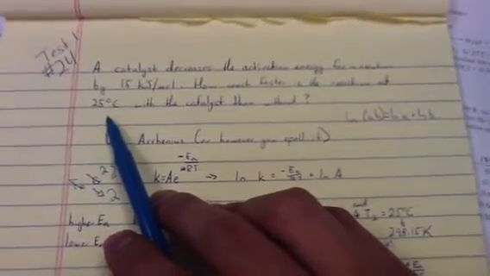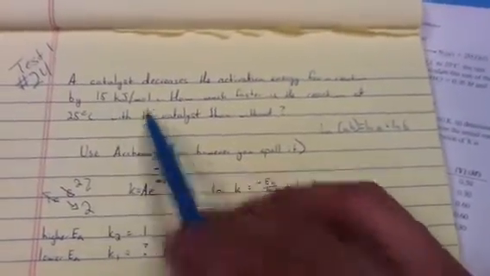But I have to mention here, I have a constant temperature. No matter what, the reaction is at 25 degrees Celsius, which is 298.15 Kelvin. The other constant I have here is the change in activation energy, so I'll go into that now.